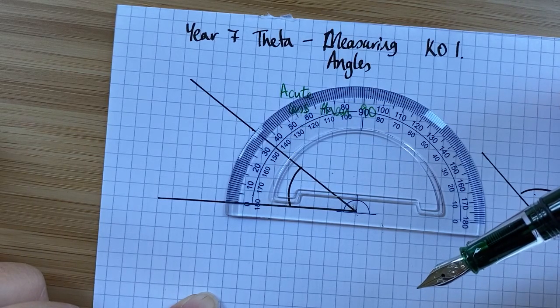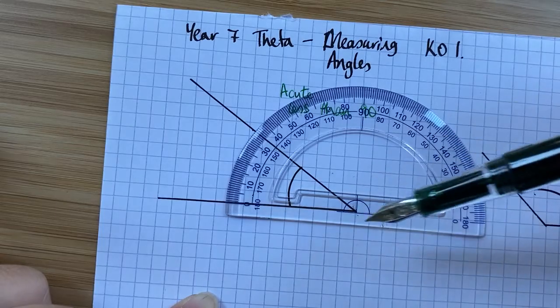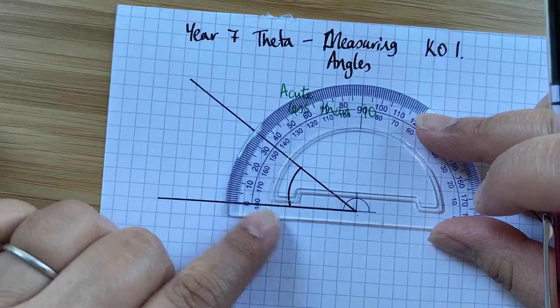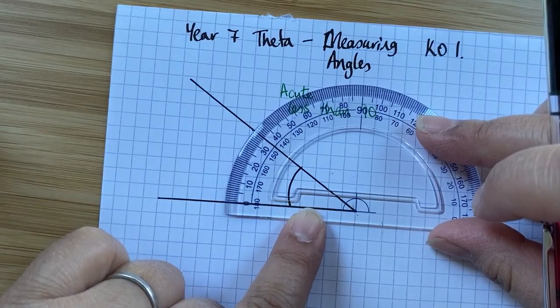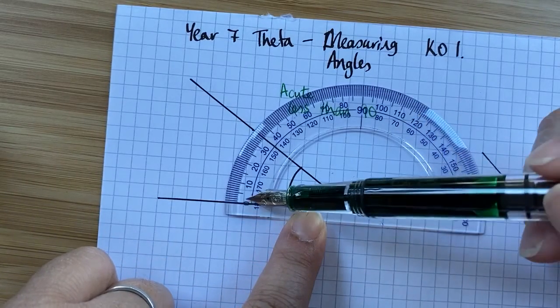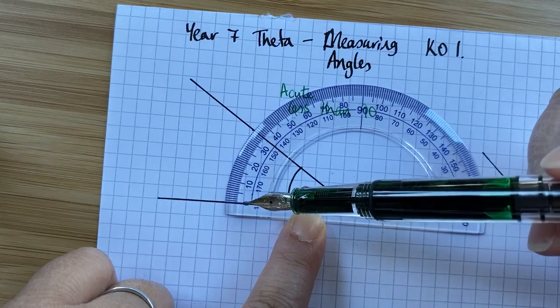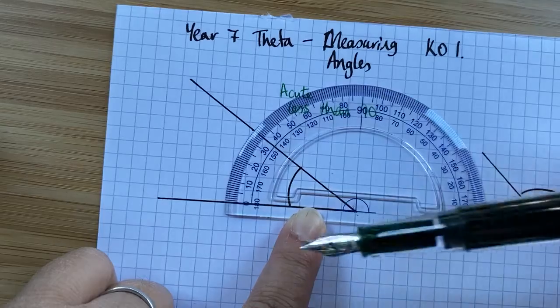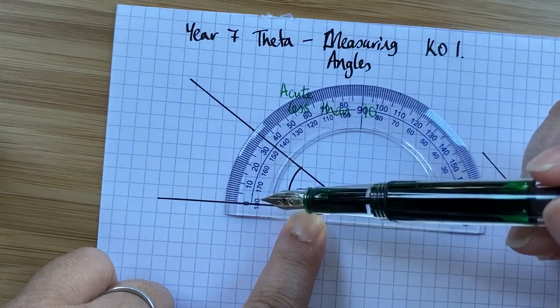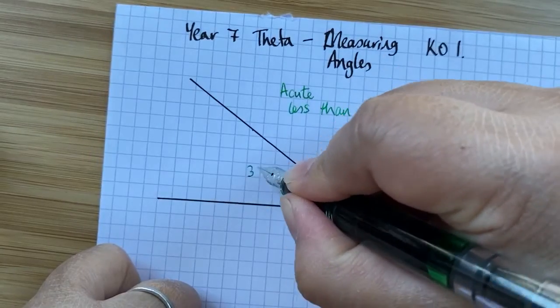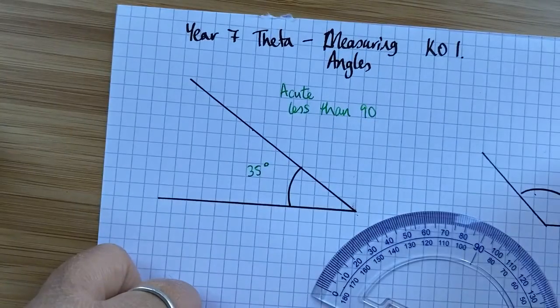Another way to help you to decide which scale to use is to look at which 0 is on that line at the bottom, lined up with the T. And you can see here, this 0 on the outside is sitting on the line. So that must mean we need to use the outside scale because we always start at 0 instead of 180. So our first angle is then 35 degrees.